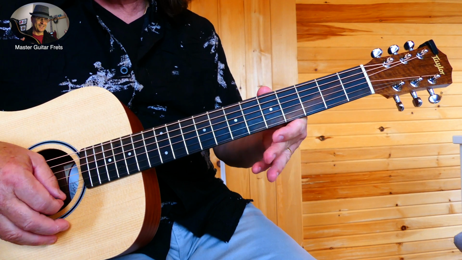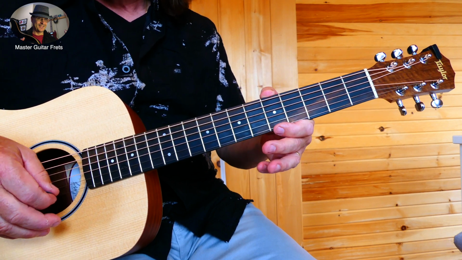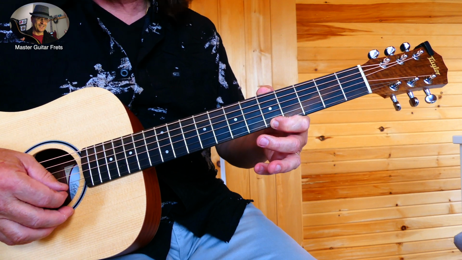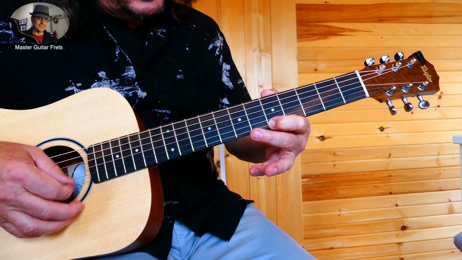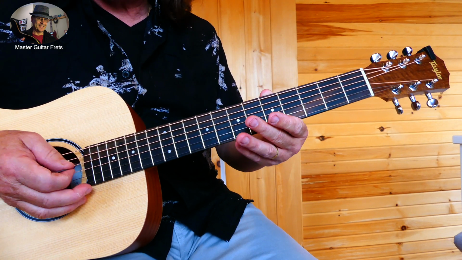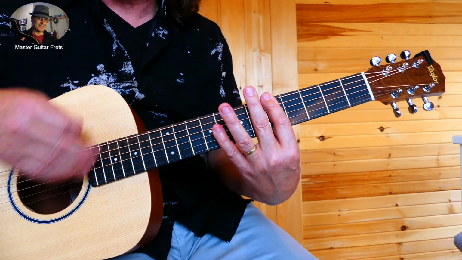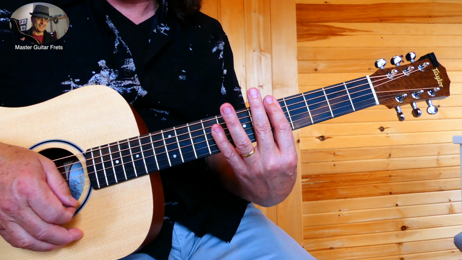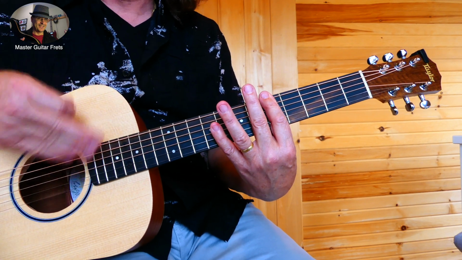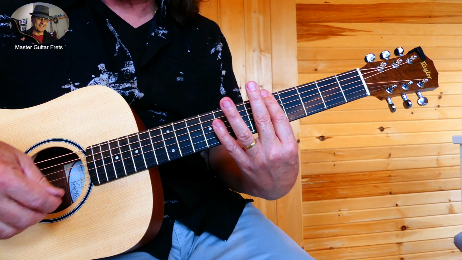I have a little bit of buzz here on the high E string. It's not because I don't hit it right. As you can see, I probably have to adjust the truss rod here. The guitar is just coming out of the winter hibernation, so, you know, humidity changes and everything.